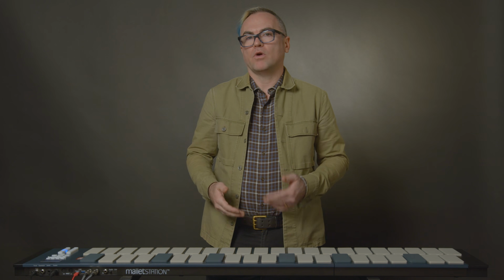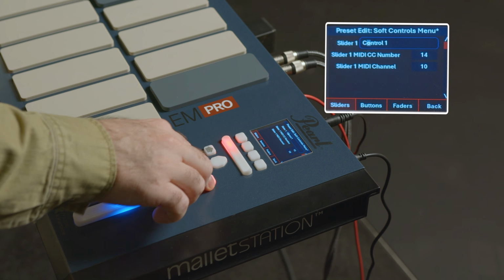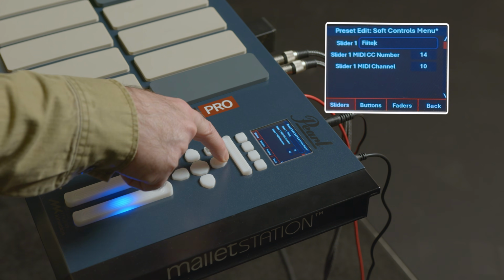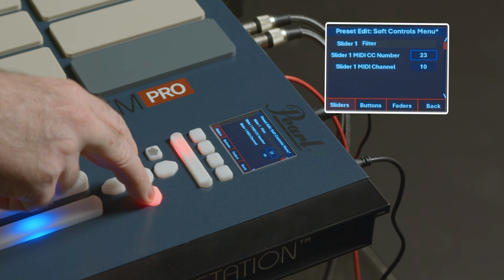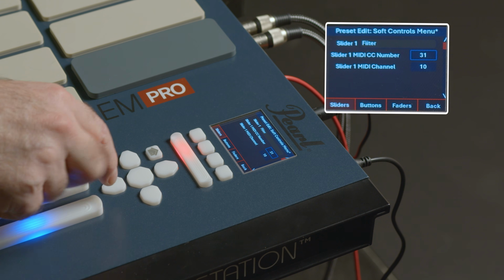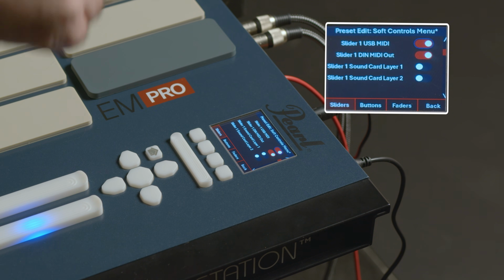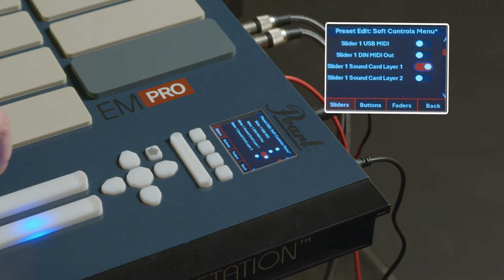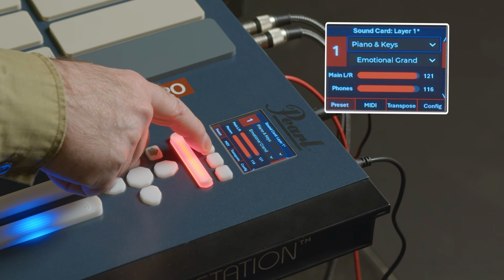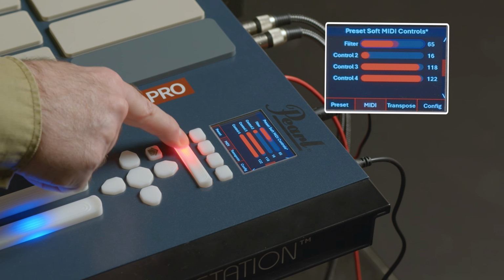For example, you might want to adjust the filter cutoff for a patch, like a grand piano. Let's go to the first page of the sliders tab, and we can rename the parameter. The sound card's filter cutoff is mapped to control change 31. We're going to set it to channel 1, although for the sound card that doesn't matter. And then our destinations will enable just layer 1. Now from the home screen, on the MIDI tab, second page, we have a parameter setup called filter.